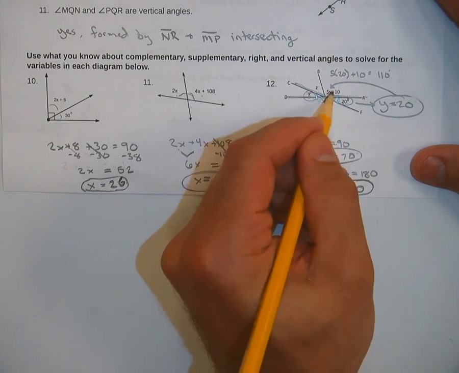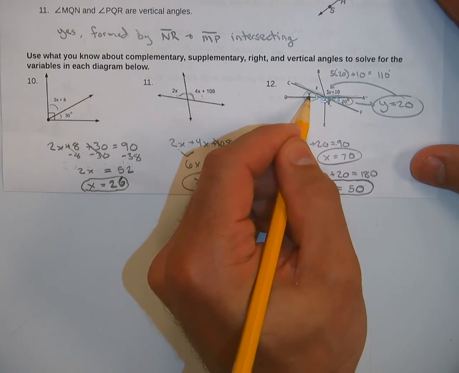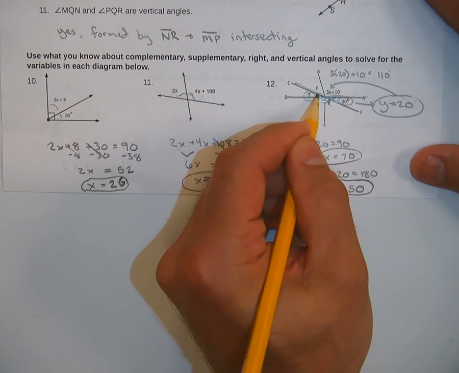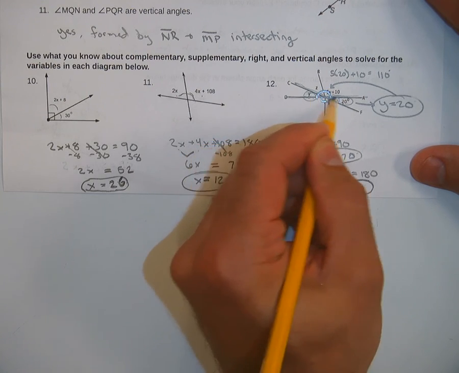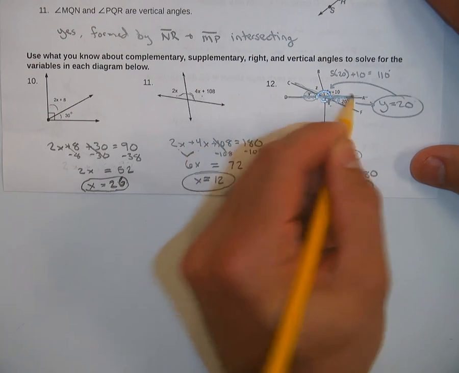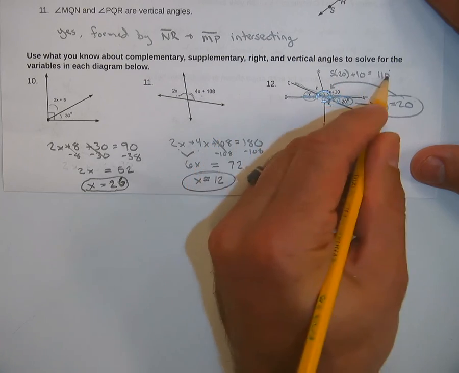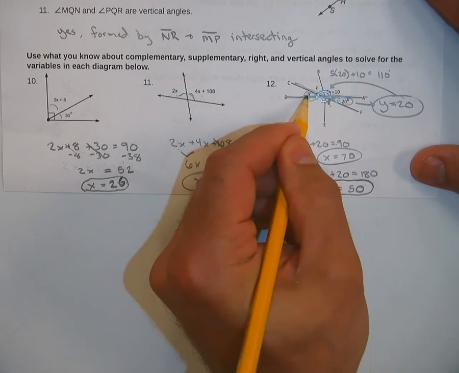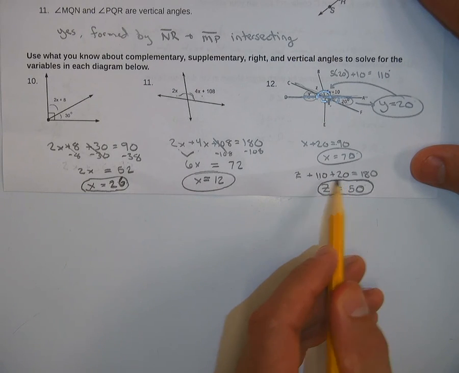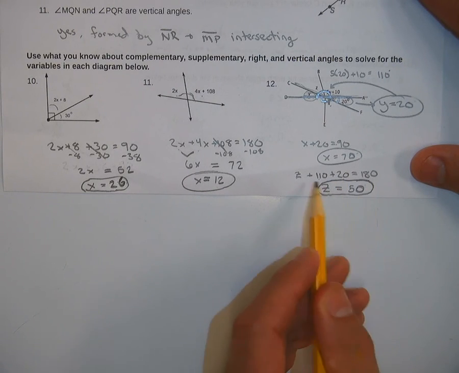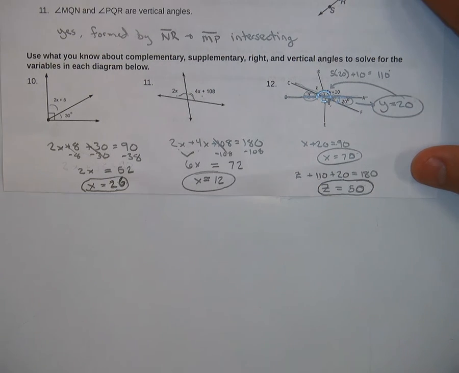So it's a 110-degree angle. We know that y is a 20-degree angle, and all 3 of these parts have to add up to 180 because they make a linear pair right there. So this is 110, 20, and z. Z plus 110 plus 20 has to be 180. If I solve for z, I find that z is 50.